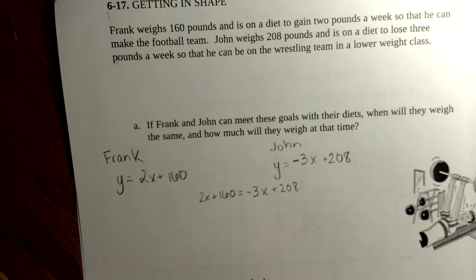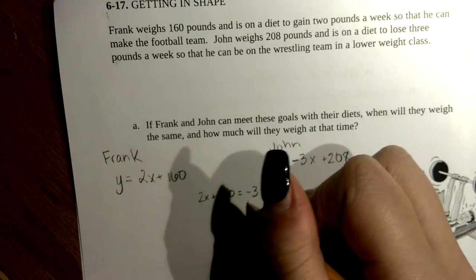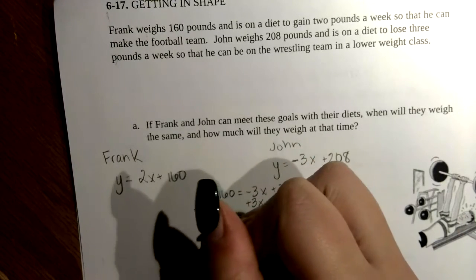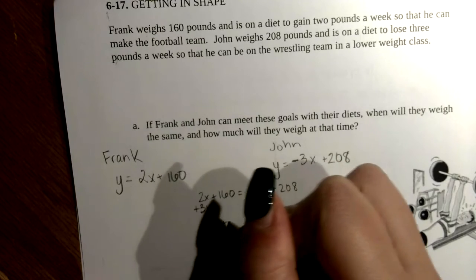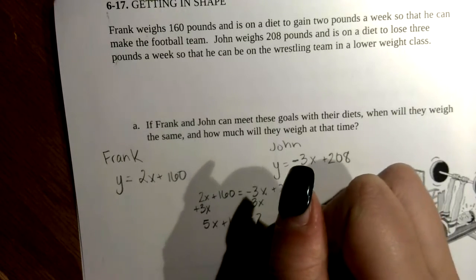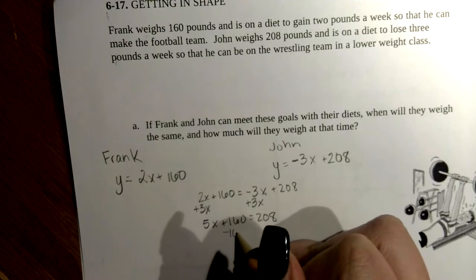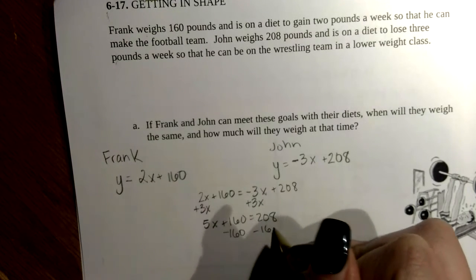Now, we want to solve for x. We need to add 3x on each side, to try and keep them positive there. So now I have 5x plus 160 equals 208. Go ahead and subtract your 160 from both sides.